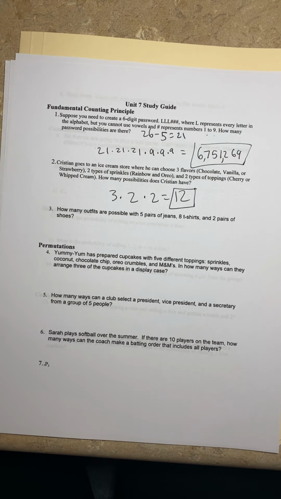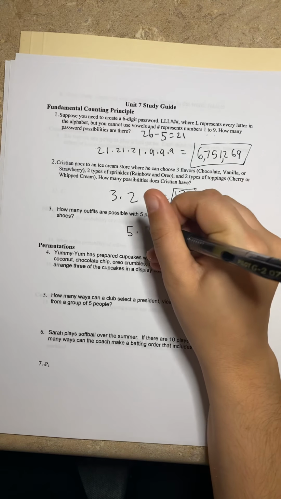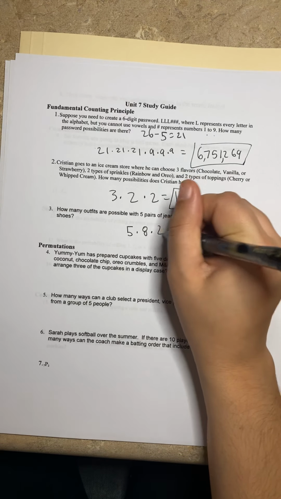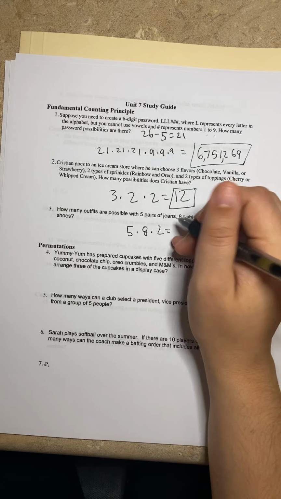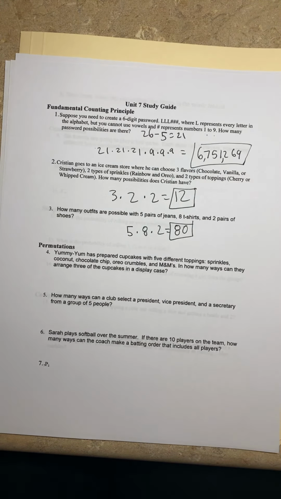All right. Number 3 says, how many outfits are possible with 5 pairs of jeans, 8 t-shirts, and 2 pairs of shoes? So again, 5 pairs of jeans times 8 t-shirts times 2 pairs of shoes. So 5 times 8 is 40, times 2 is 80. So 80 different outfits can come out of that.